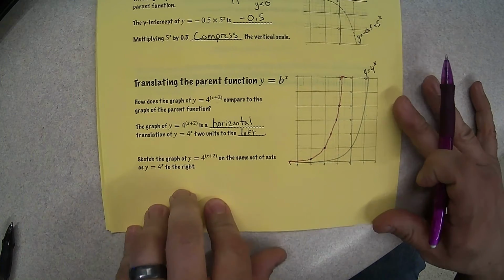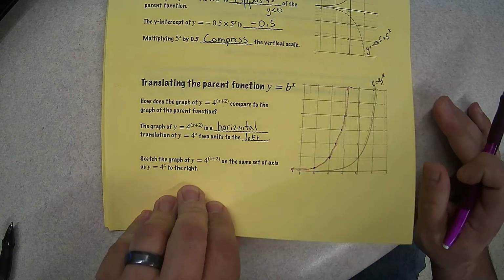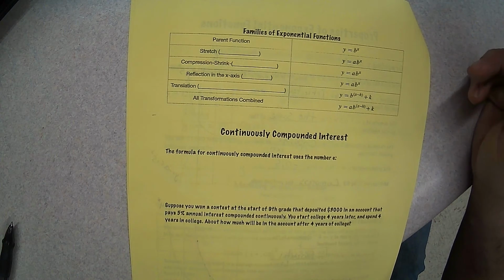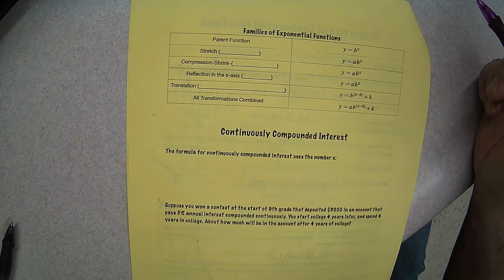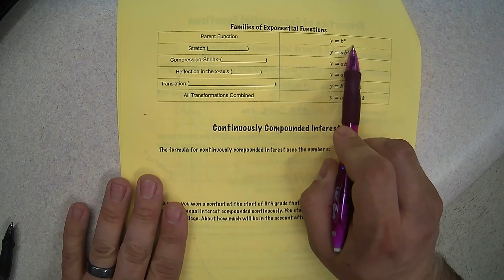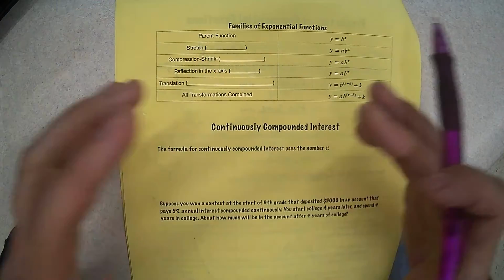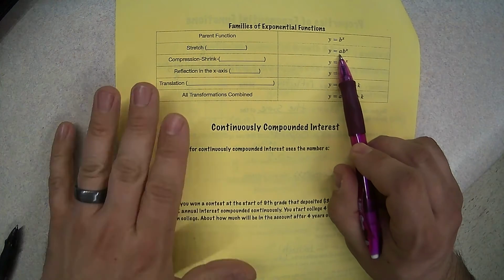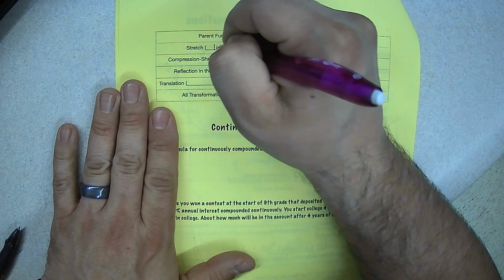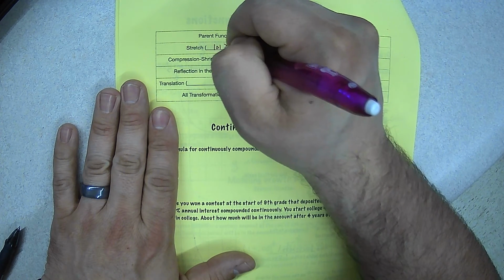So we're now going to create a table that shows all of this together so we have it all in one place. If you'll turn your page, our families of exponential functions. The first thing is our parent function, y equals b to the x. We can stretch it if the absolute value of a is greater than 1.